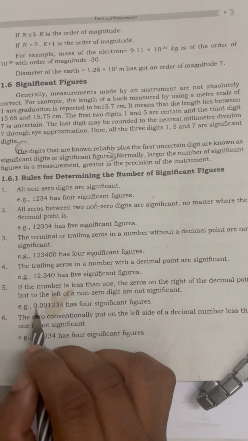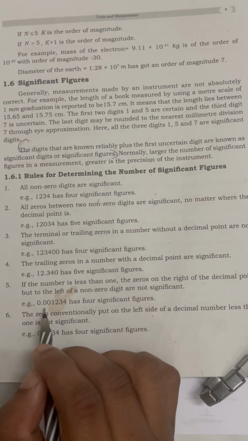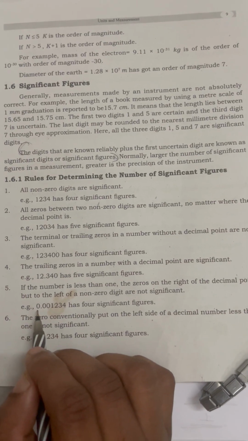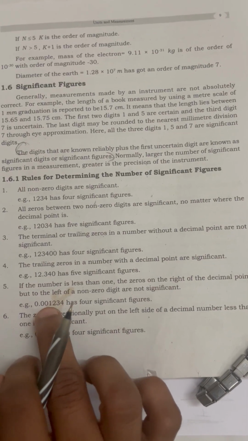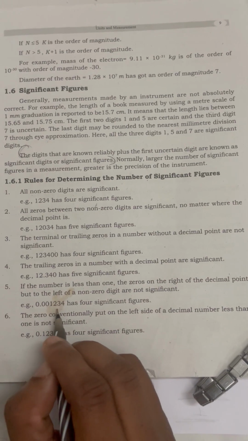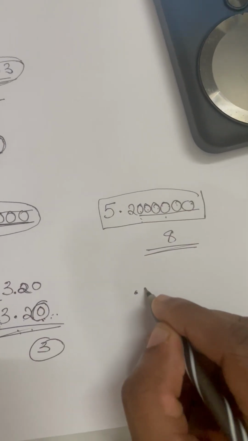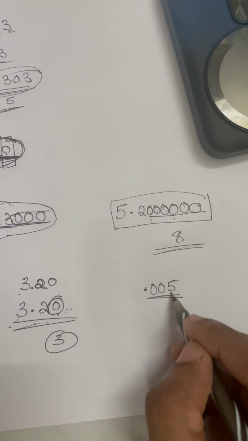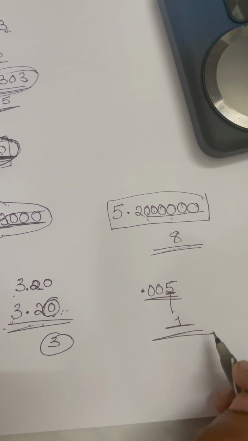So we can say again, the zeros on the right side of the decimal are not significant, and at the same time the zeros on the left side of the decimal are not significant. So in this case, the only significant digits are 1, 2, 3, 4. We add them up: 4 is the number of significant figures of this number. We can check another example, 0.005. As per our rule, we consider only the 5 as a significant figure. So 1 is the number of significant figures.